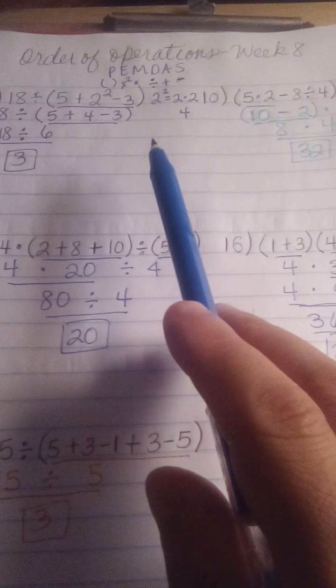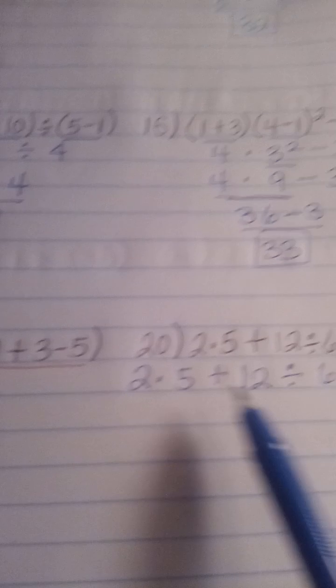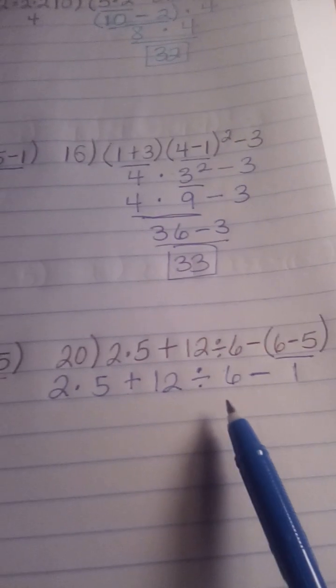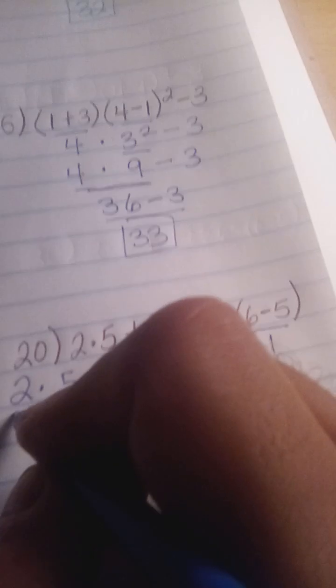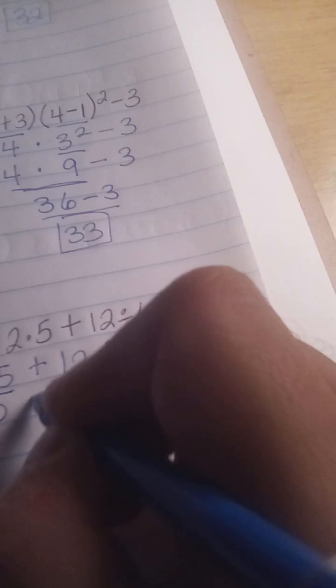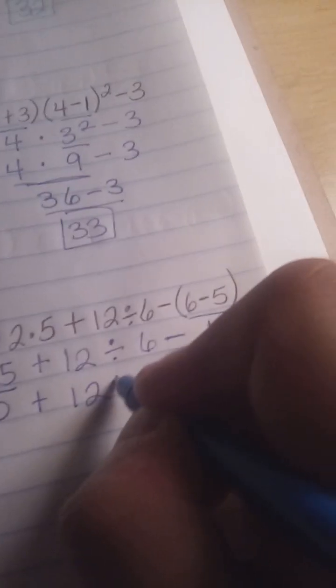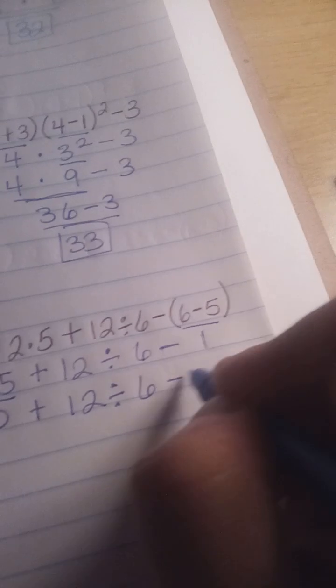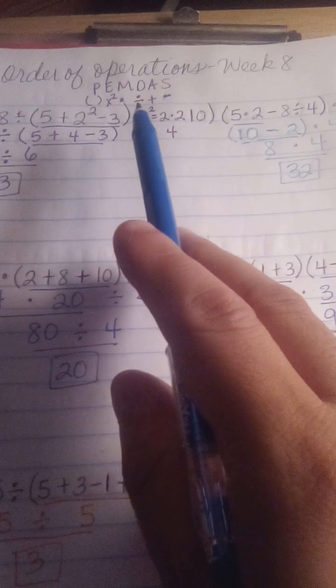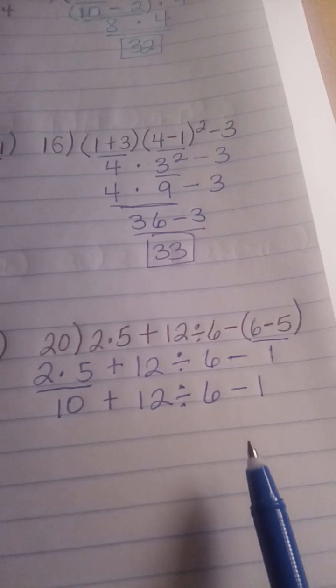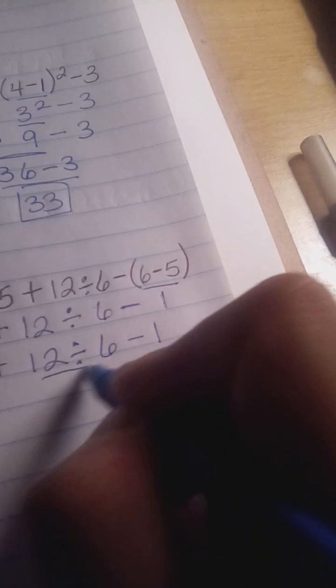Okay. Now we're going to do what's next. I believe it's multiplying. There's no exponents. Are there any multiplication? Yes. 2 times 5. That gives us 10. Plus 12 divided by 6 minus 1. Next, is there any division? Yes. Which one? 12 divided by 6. That gives us 2. 10 plus 2 minus 1.